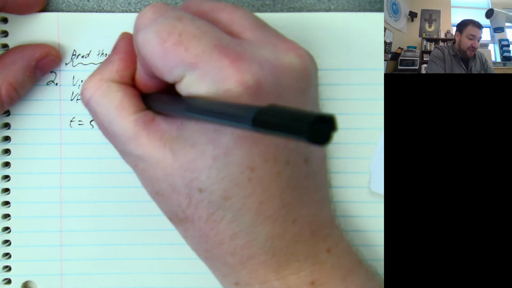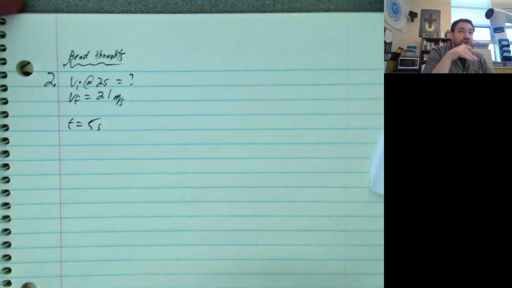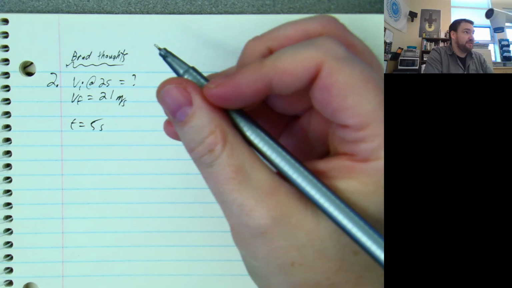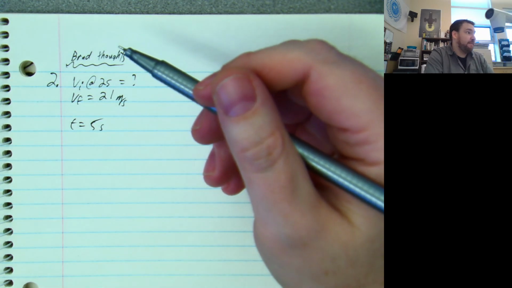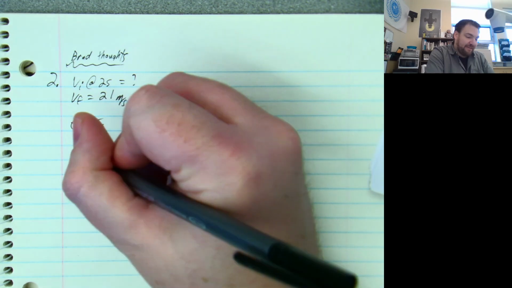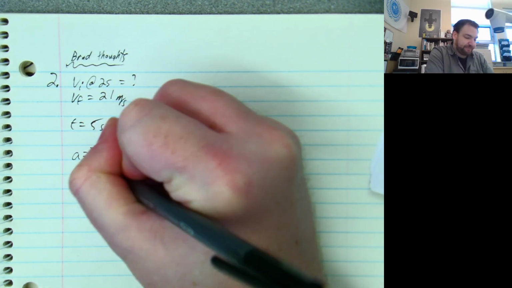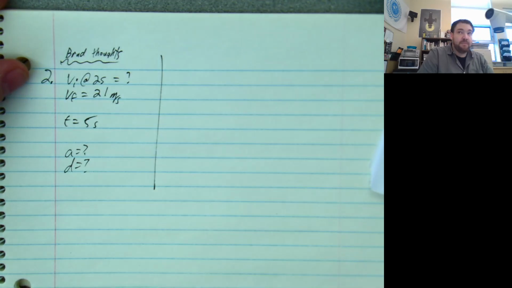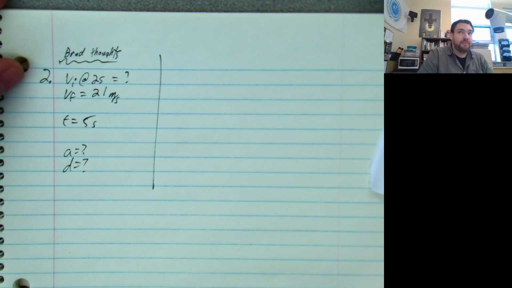It's great. The only problem is if this is how you're going to do it, you don't have enough information. Because you need 3 pieces of information to find a fourth, and you don't have A and you don't have D. So that's part of the problem here.